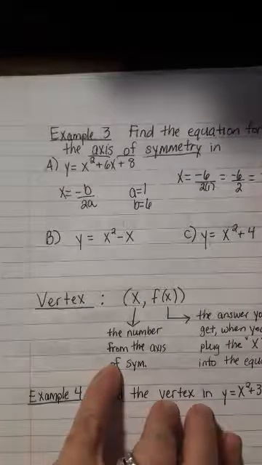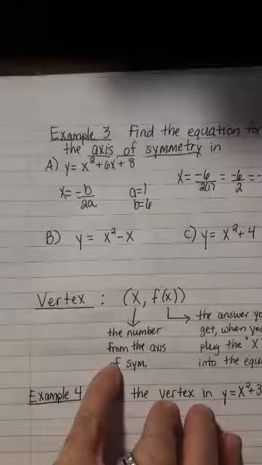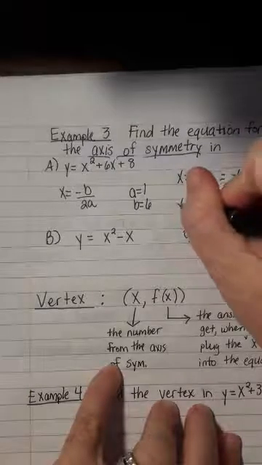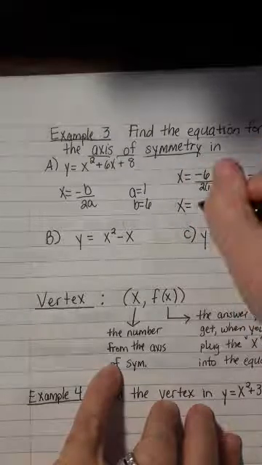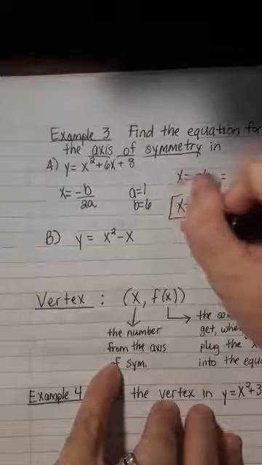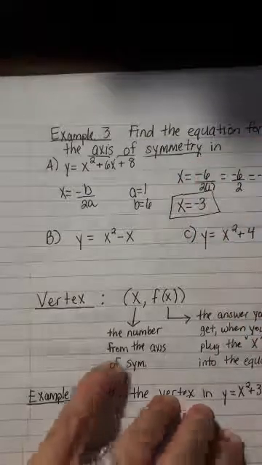And when you divide that, you get negative 3. So in the blank on IXL, you would enter x equals negative 3. And make sure you put the whole equation in.